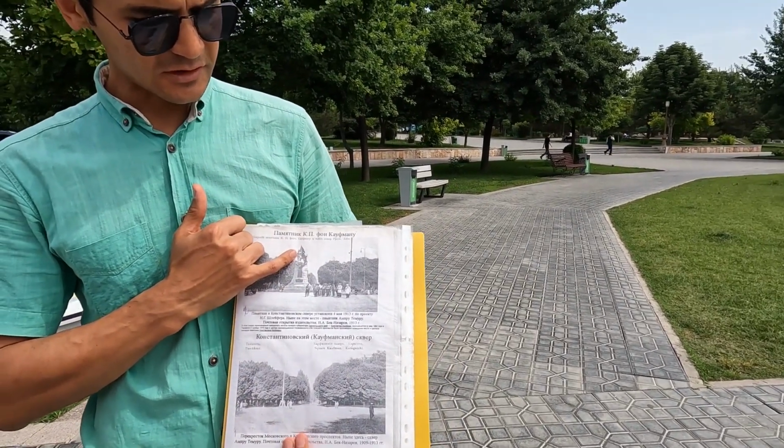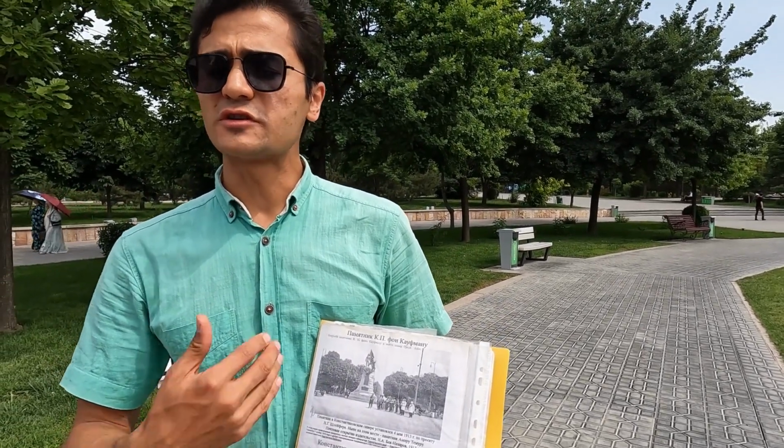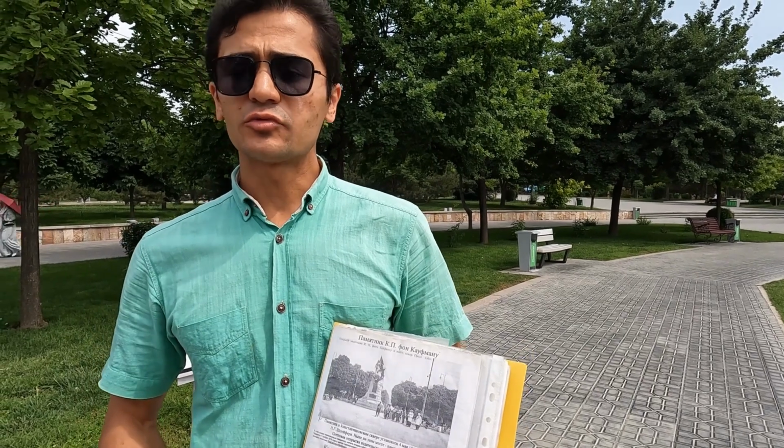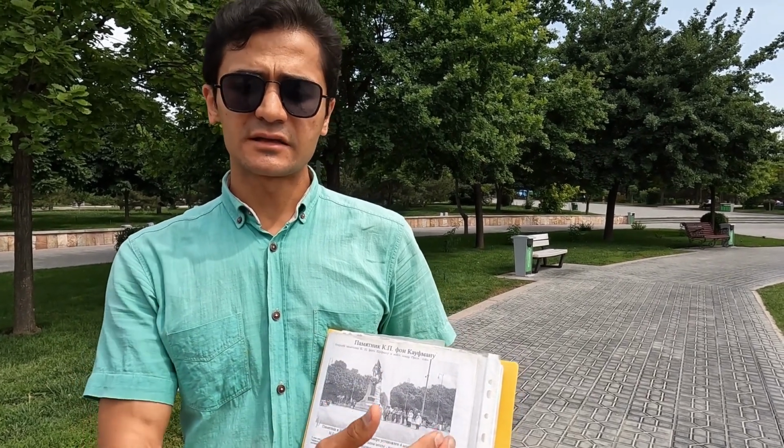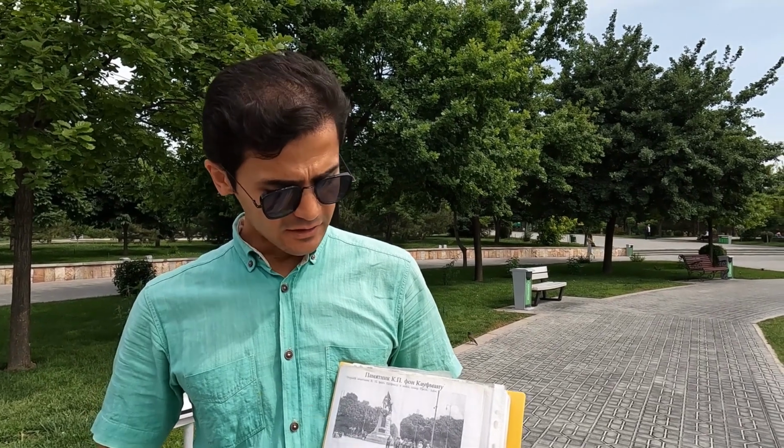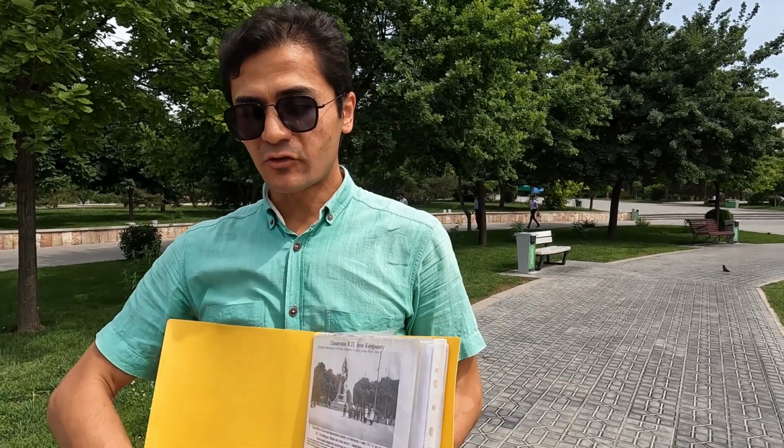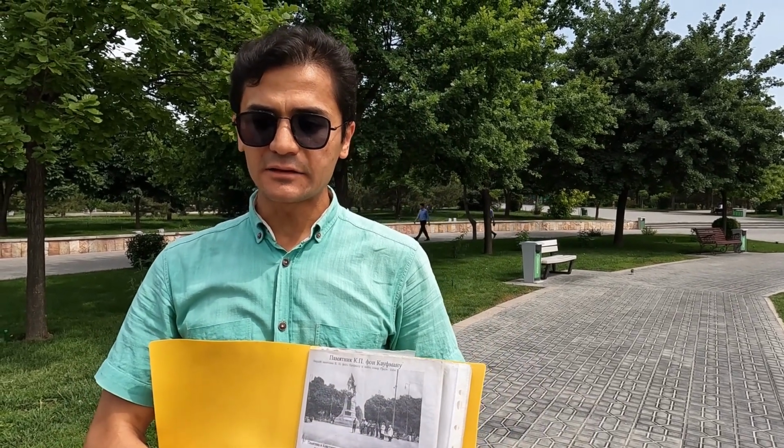This person, a military person, was the first general governor of all the Turkestan area, which included parts of Kazakhstan, Kyrgyzstan, Tajikistan, Turkmenistan, and Uzbekistan. These five countries were included in one country, called Turkestan, and the capital of this country was Tashkent. He was the first general governor. So Turkestan existed from 1868 until 1924.